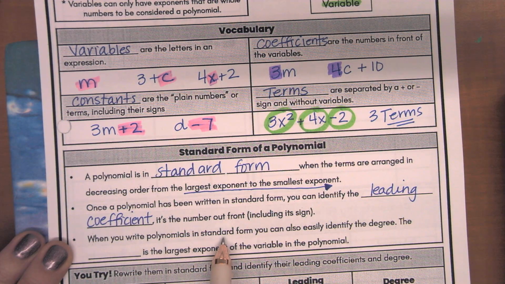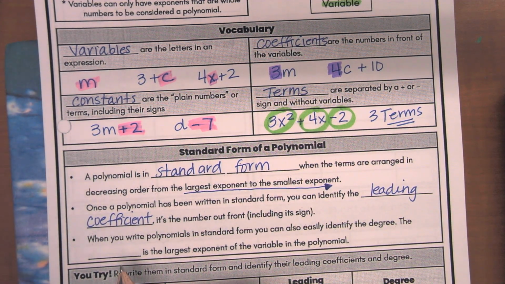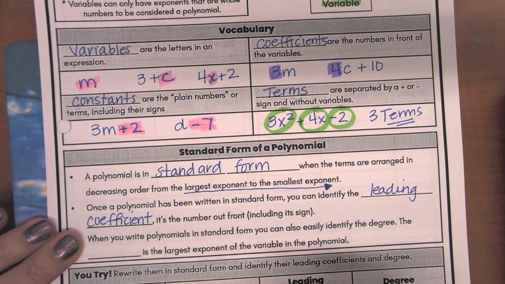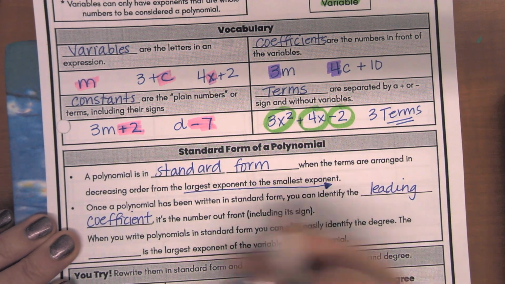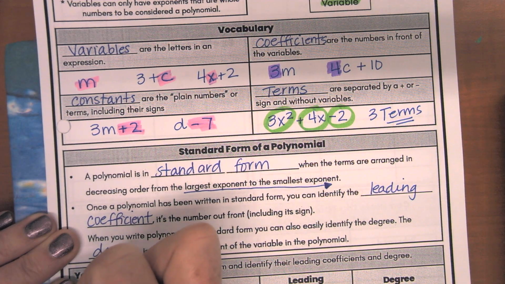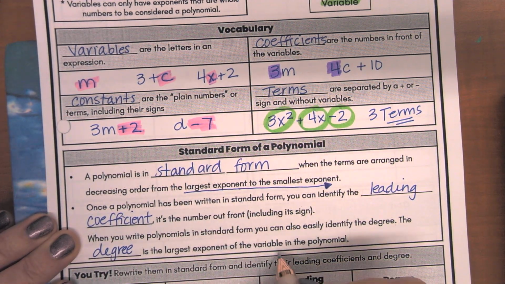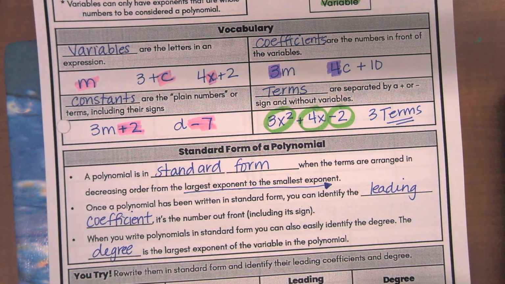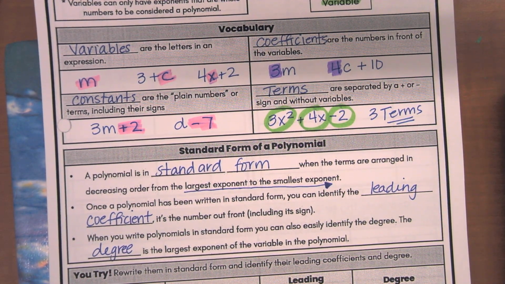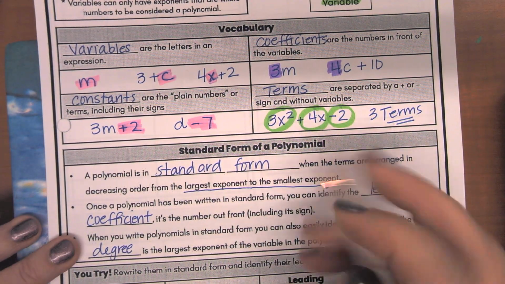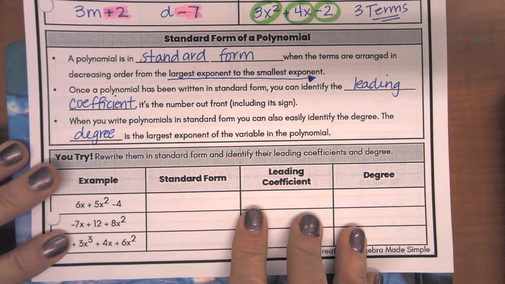When you write polynomials in standard form, you can also easily identify the degree. The term, oh wait a minute, sorry guys, I just lost that. Oh, the degree, there we go. The degree is the largest exponent of the variable in the polynomial. So I will kind of show you how to do this. These are our definitions. We're actually going to spell them out right here.